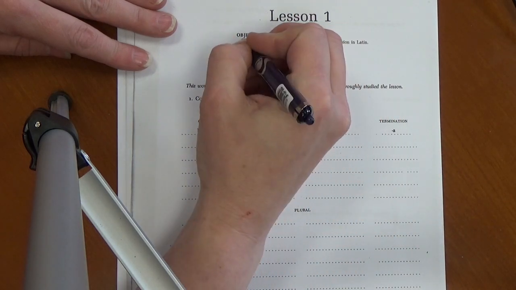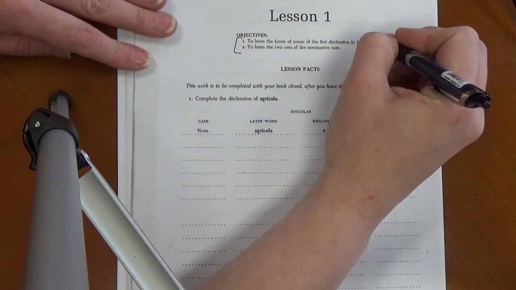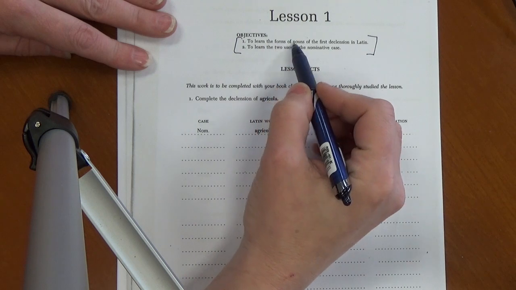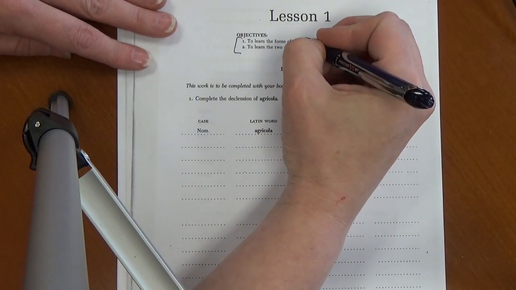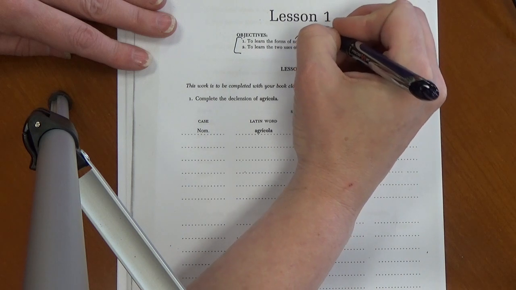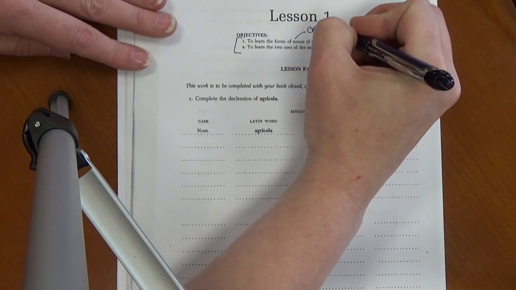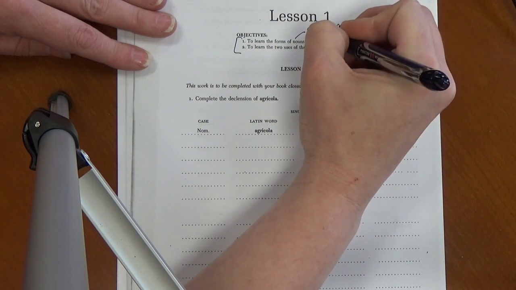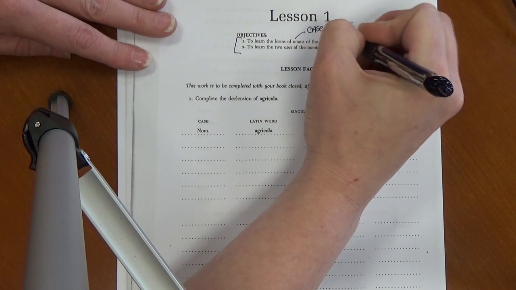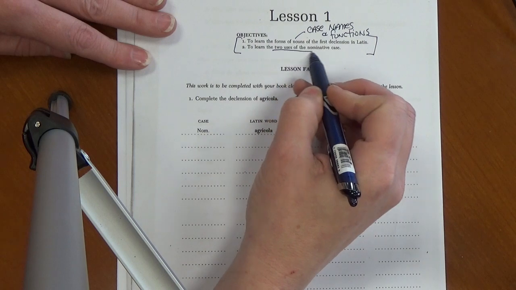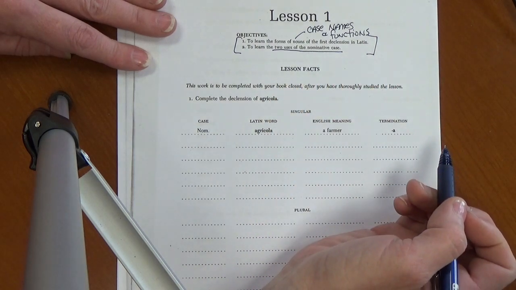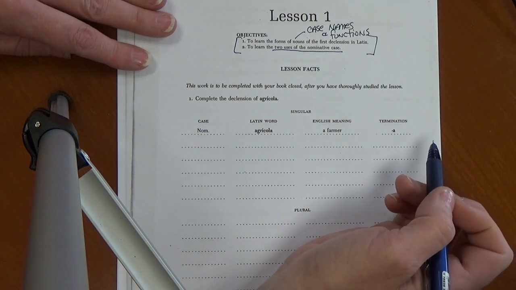Our objectives again for this first lesson are to learn the forms of nouns of the first declension. Now that took a couple things. We had to learn our case names and basic functions. But in particular, Jenny wants us to learn the 2 uses of the nominative case in this lesson.